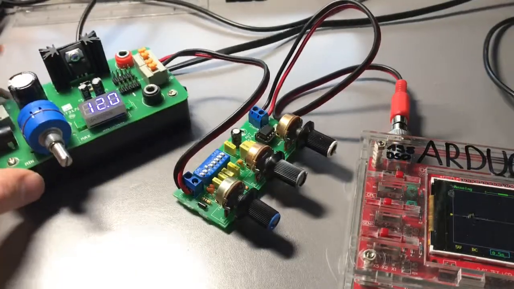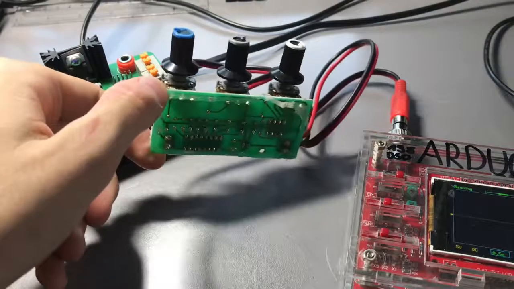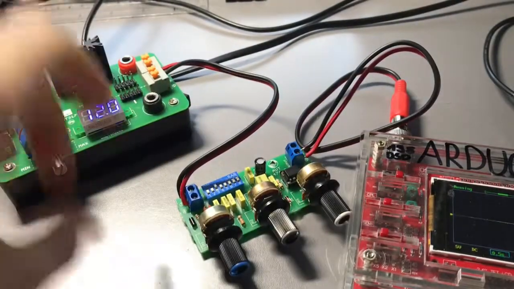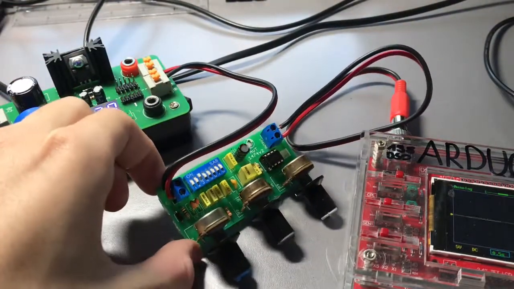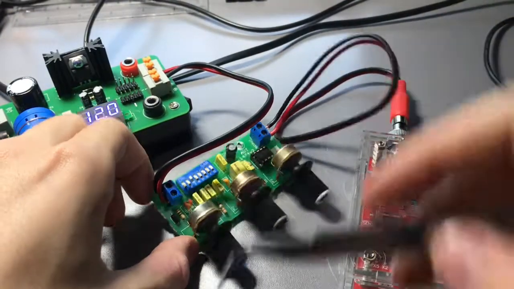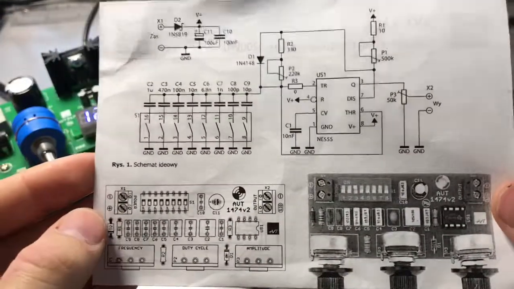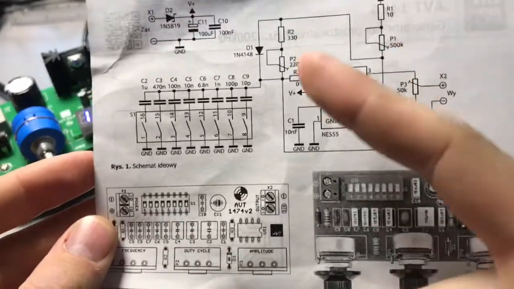So here I have a little kit that I bought at my local electronic shop, and this is a square wave generator, and it is mainly based on the 555 timer. Here I have somewhere the schematic. Sorry for the microphone. Here I have the schematic of it. It looks like that. So it's mainly based on the 555 timer.